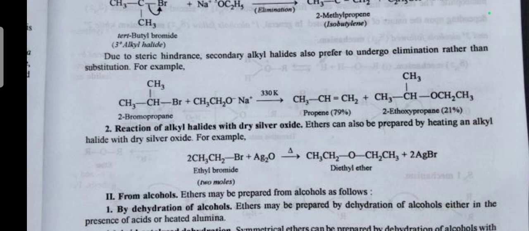Due to steric hindrance, secondary alkyl halides also prefer to undergo elimination rather than substitution. Reaction of alkyl halides with dry silver oxide. Ethers can also be prepared by heating an alkyl halide with dry silver oxide. From alcohols, ether may be prepared from alcohols as follows.